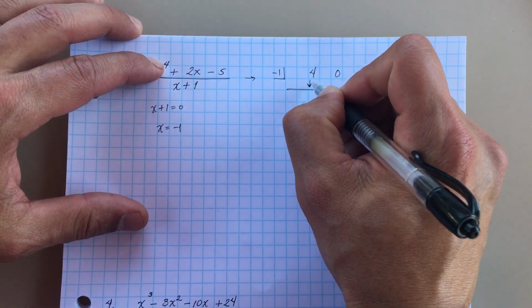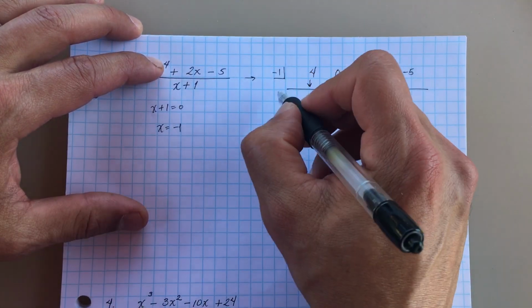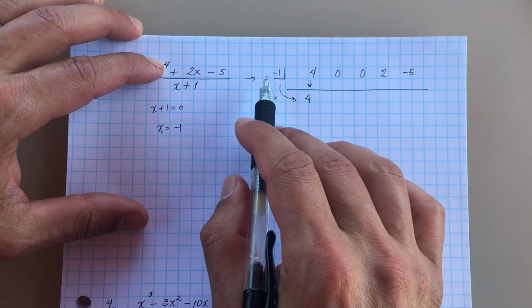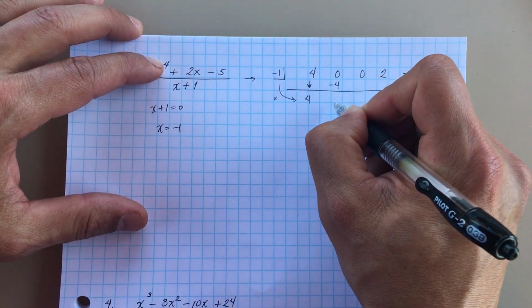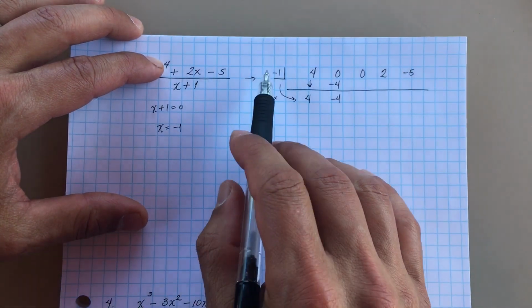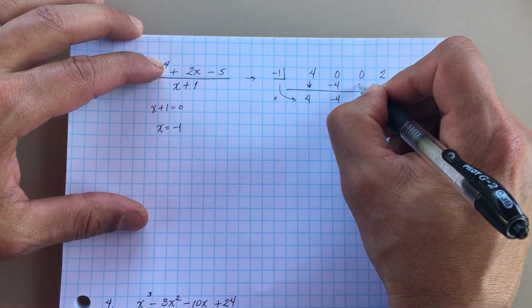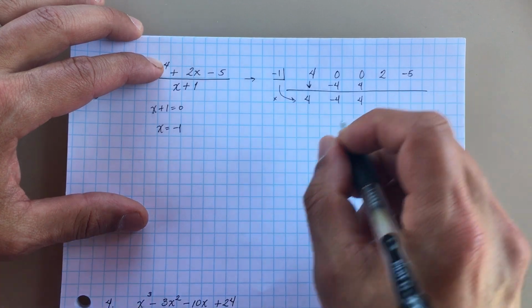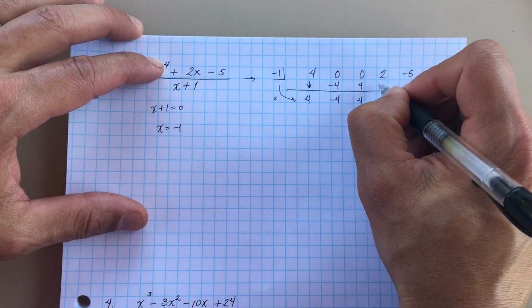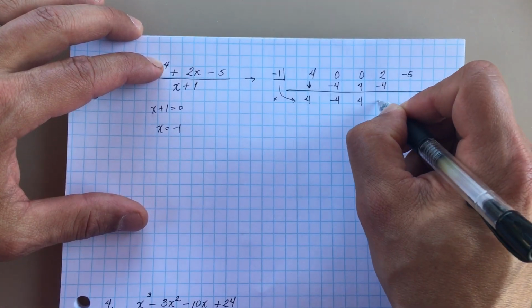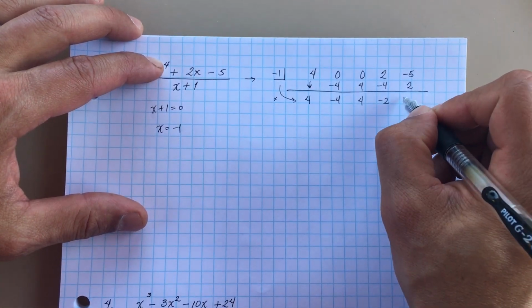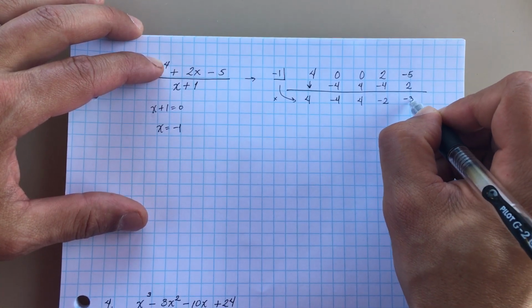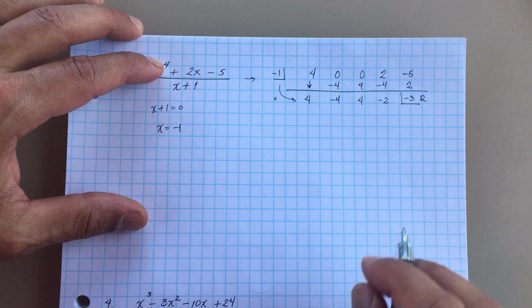And what do we do? Same thing. Let's bring it down. It gives you a 4. And then what do you do here? You multiply. Negative 1 times 4 is negative 4. 0 take away 4, that's negative 4. Negative 1 times negative 4 is a positive 4. 0 plus 4 is 4. Negative 1 times 4 is negative 4. 2 minus 4 is negative 2. Negative 1 times negative 2 is positive 2. And then negative 5 plus 2 is negative 3. And this guy would be your remainder.